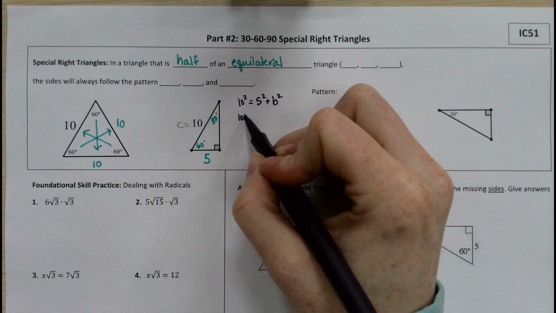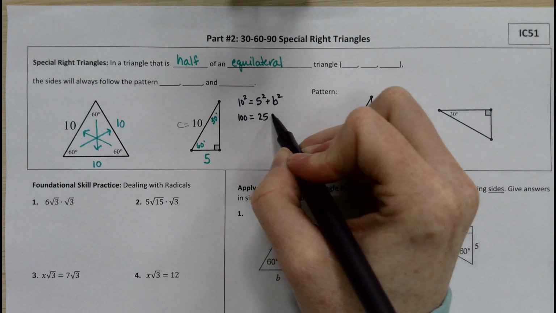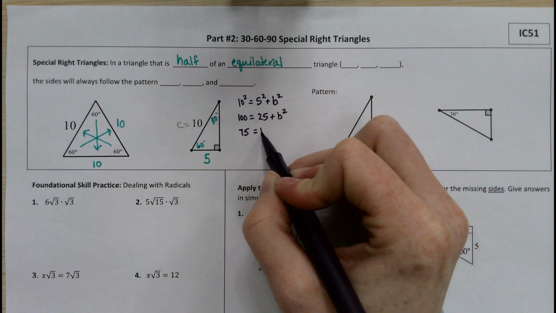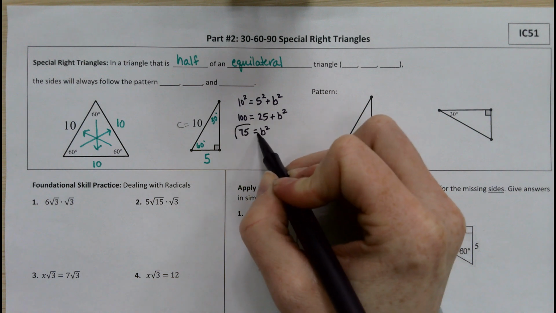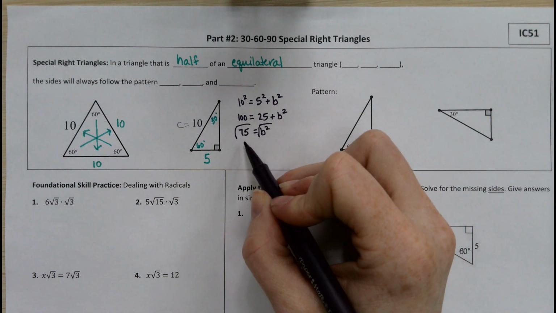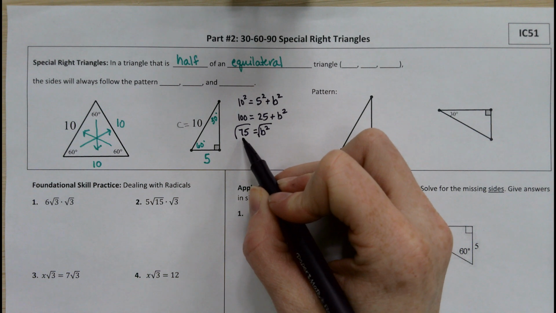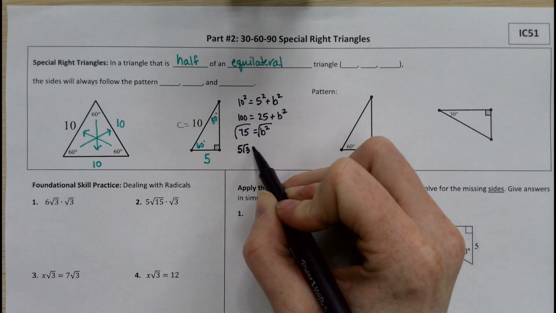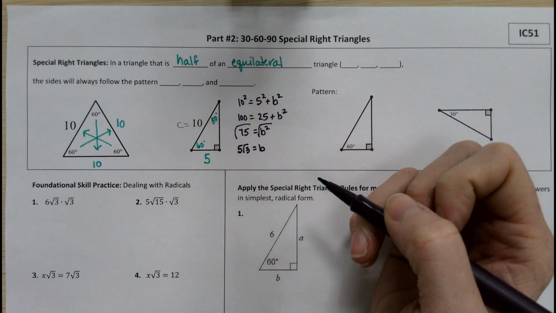A quick little simplification on both sides to get rid of those exponents is going to lead me to subtract 25 from both sides and then square root 75 to get my answer for B. Root 75 can be simplified, so whether you use factor trees or factor tables, it's going to turn out to be equal to 5 root 3 when it is simplified.